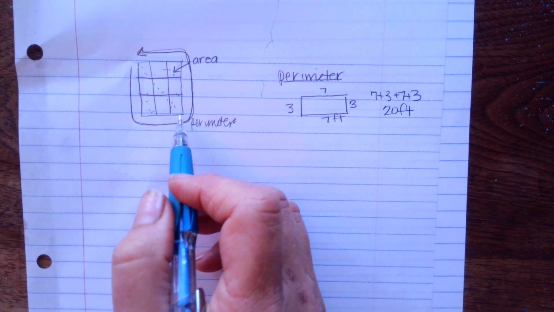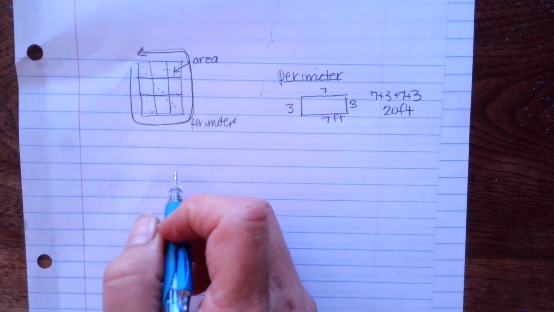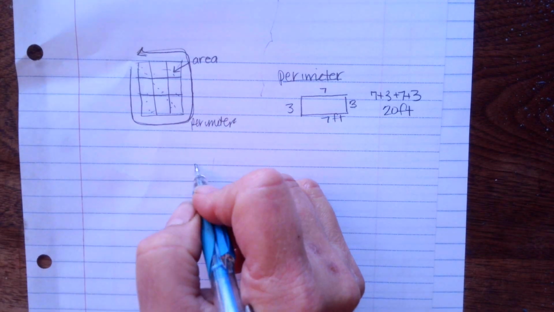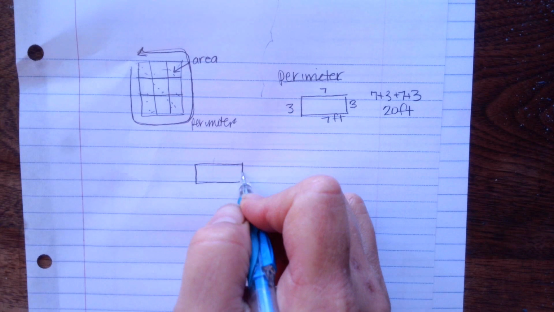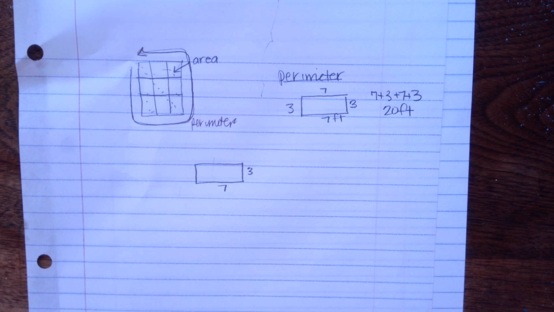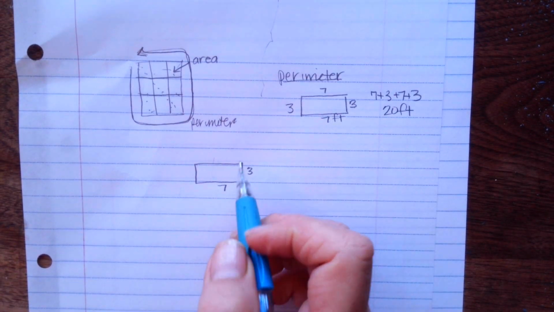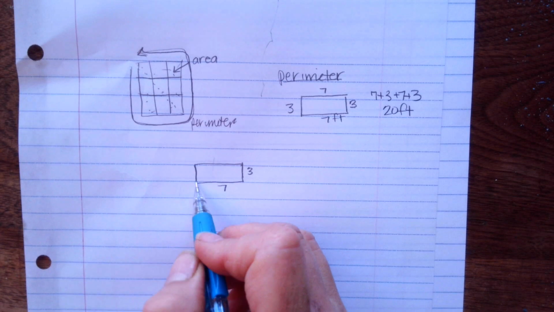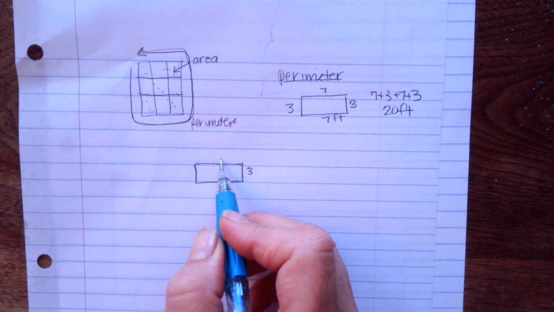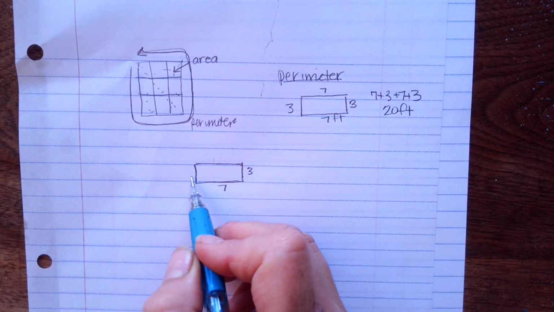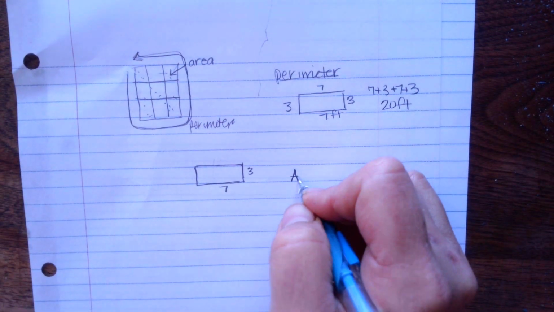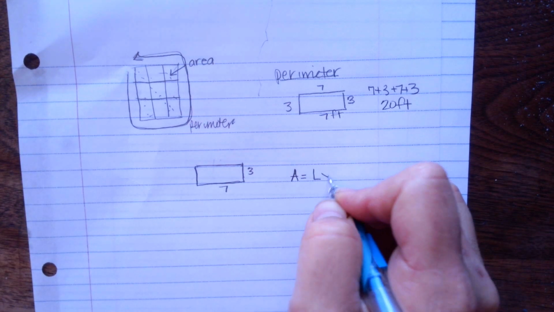The area, every shape has its own formula for area. So for example, if we have this same rectangle, they're only going to usually in area give you 2 of the measurements, but we know something about rectangles. This side is equal to this side, and this side is equal to this side. So if this side is 7, we know this side is 7, and if this side is 3, we know this side is 3. So for area of a rectangle, we just do length times width.